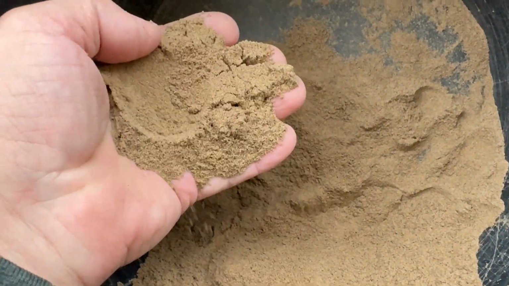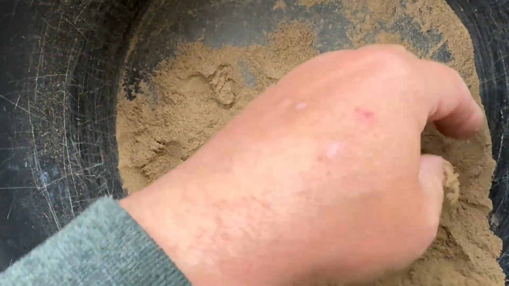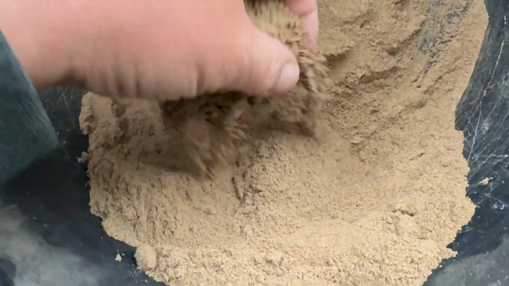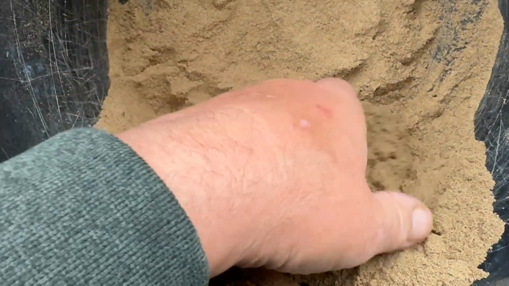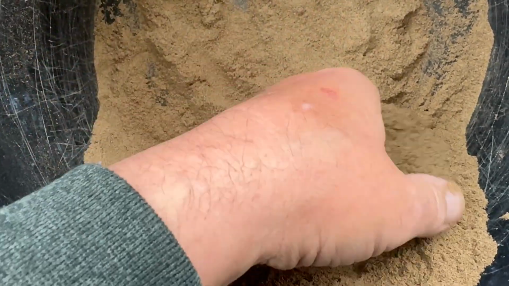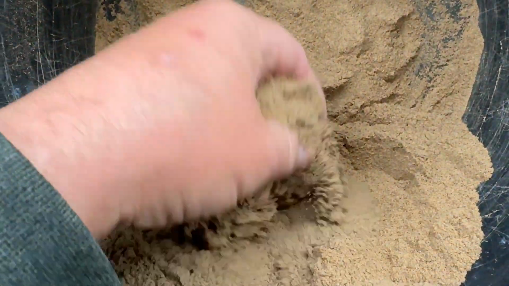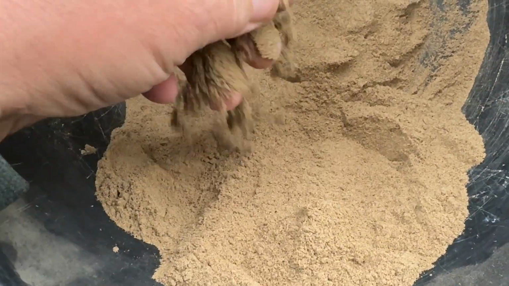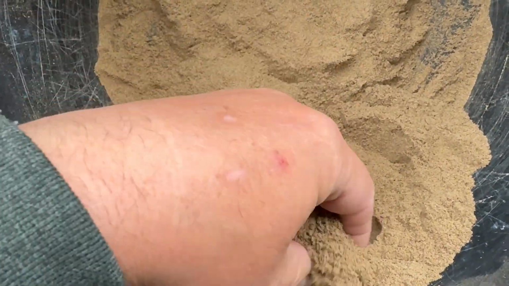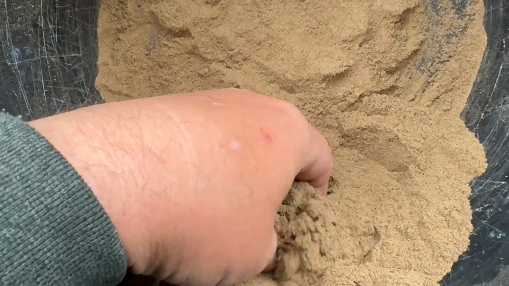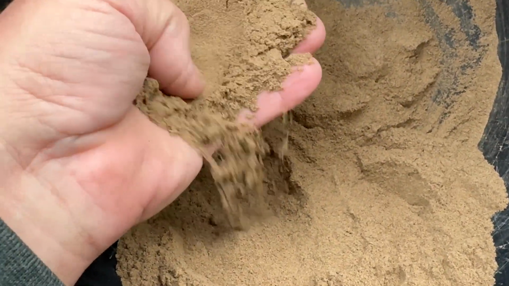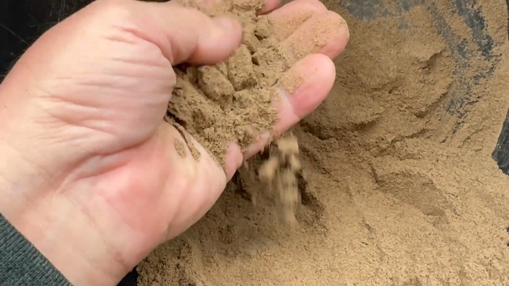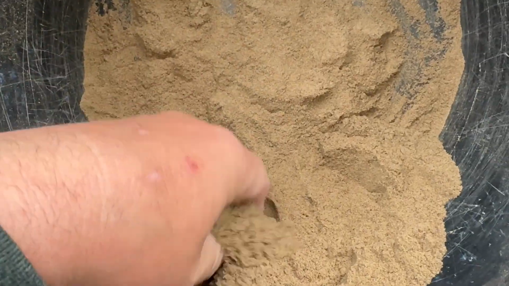So on this sand, I tried a lot of methods to recover. I used Echo Goldex, I used Aqua Regia, and I don't think I can make recovery work with those chemicals, because there is a lot of sand, which means I need a lot of chemicals. I don't want to work with the chemicals.